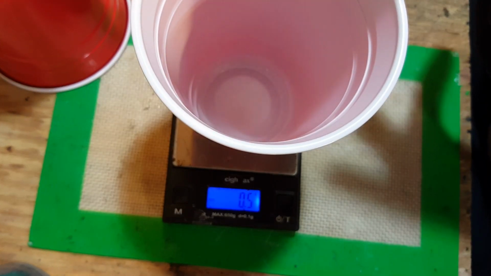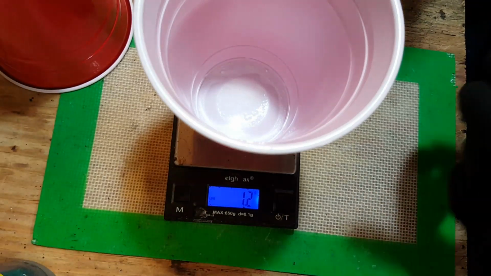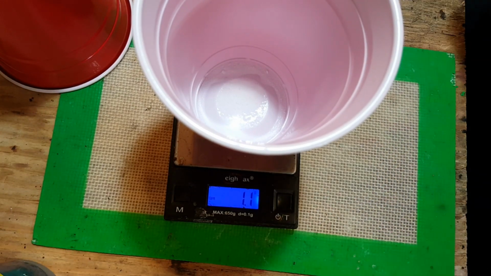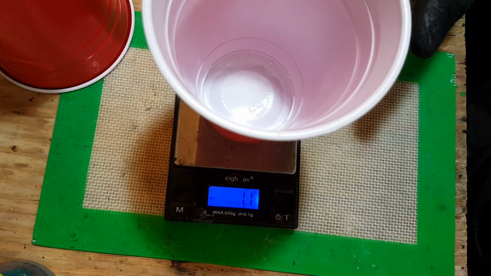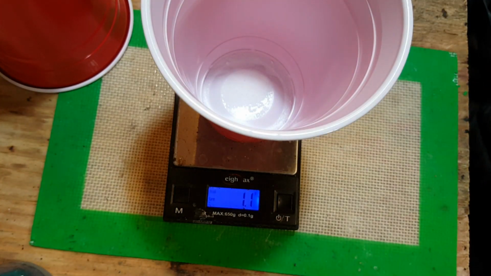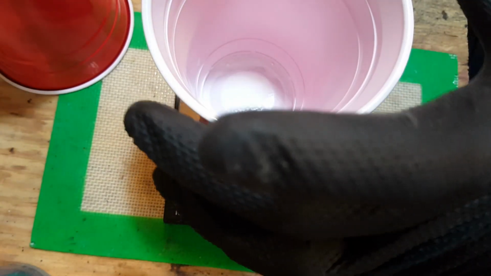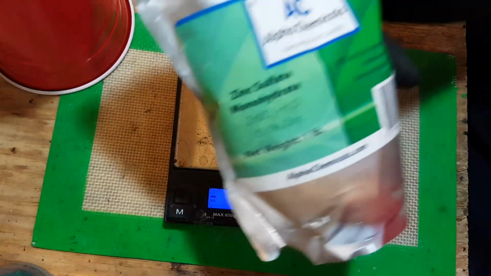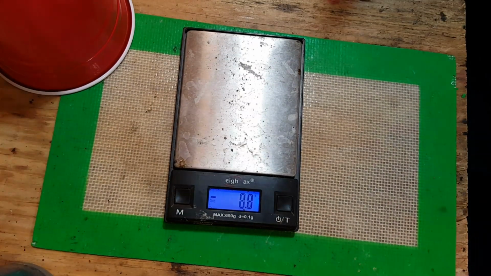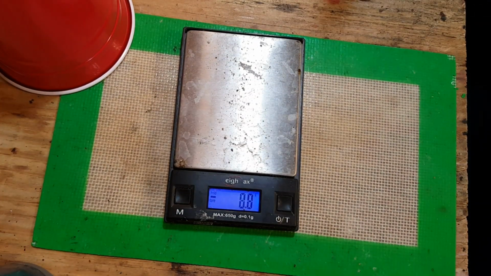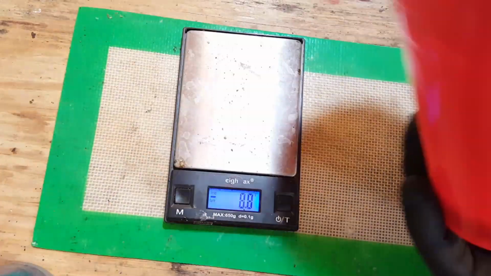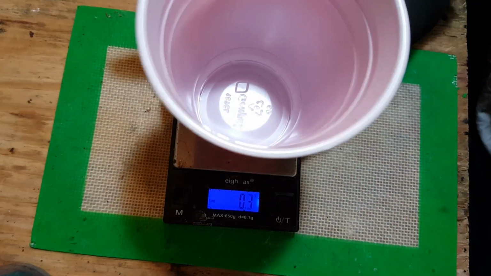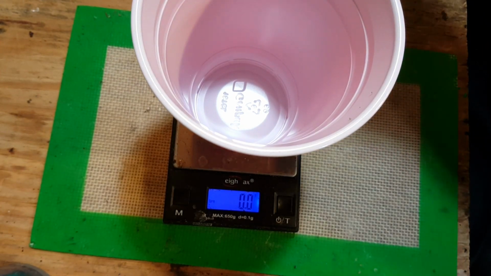A little more. There we go. That should be good. That's our zinc sulfate. And last but certainly not least, our copper sulfate. Copper is also a trace mineral needed.